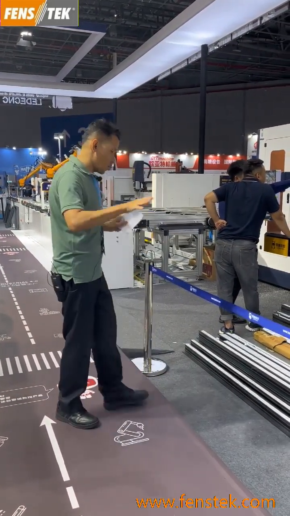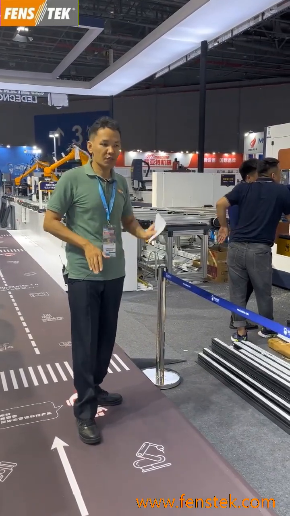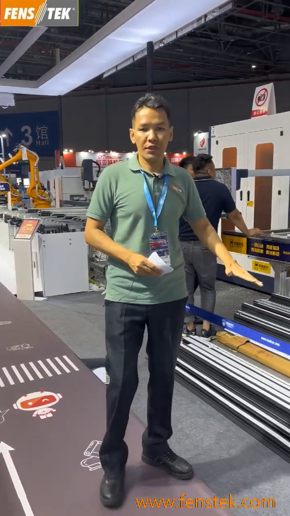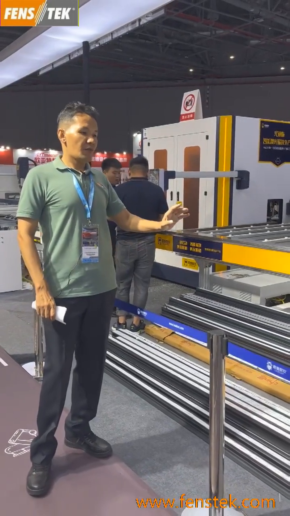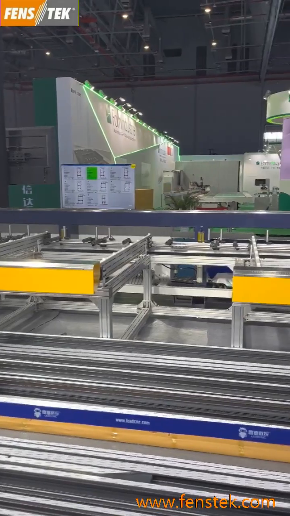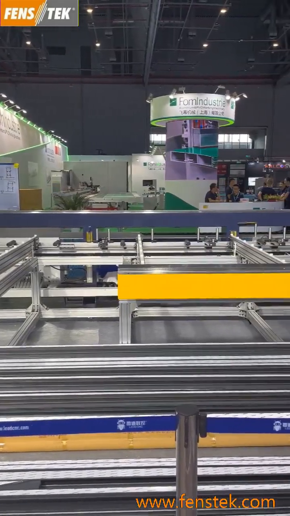So let's go into the detail of each part, especially loading. First of all, for loading the profile, there are two options. The operator can manually load the profile in this loading area.